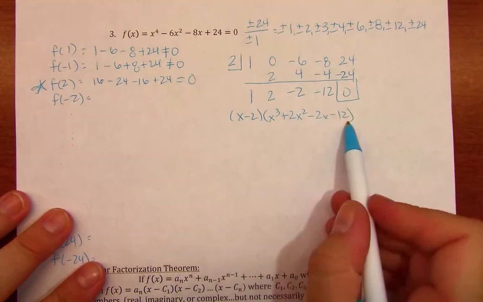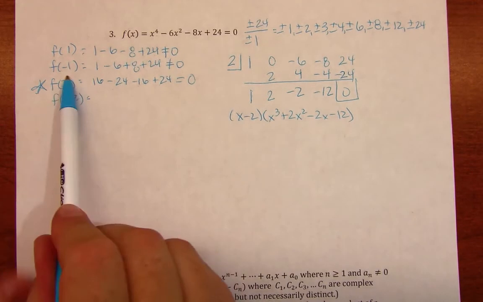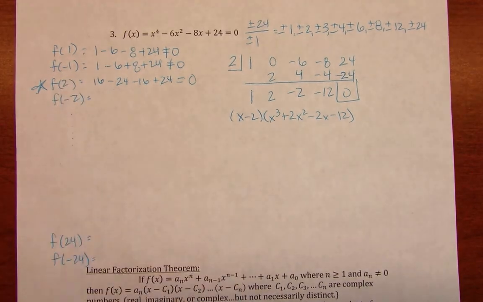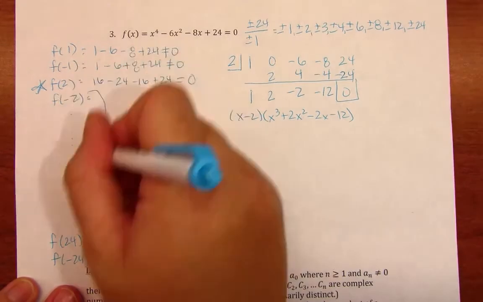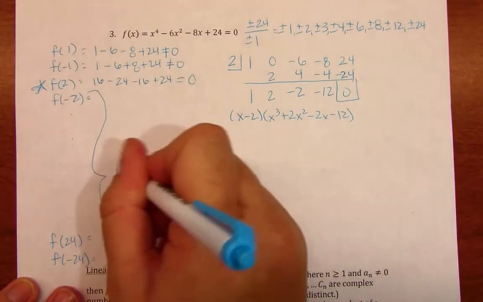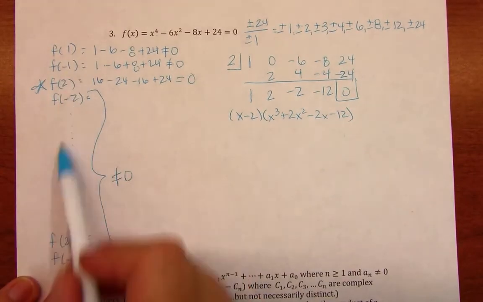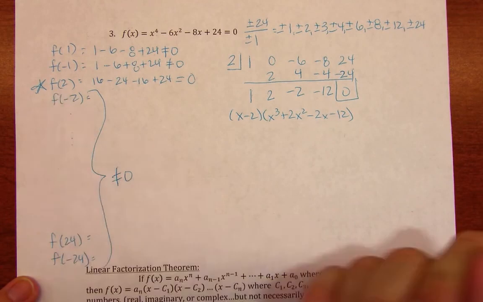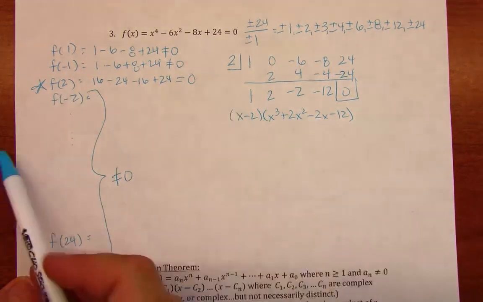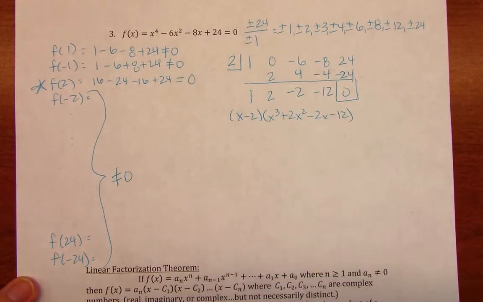But now I've got this whole thing to factor still. So I know that 2 worked, and then I could go through this whole list and see what other ones work. But I can tell you right now, all of these are not equal to 0. So we don't have any other roots here. This was the only one that worked. But it's possible that we could have 2 factors of x minus 2. It's possible that x minus 2 divides this still.